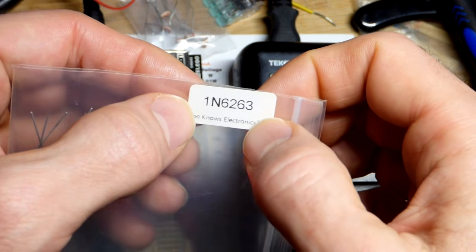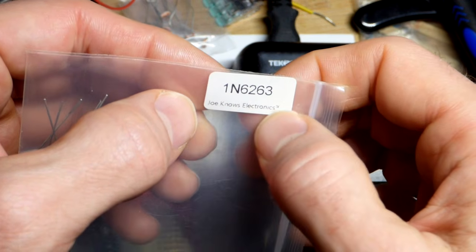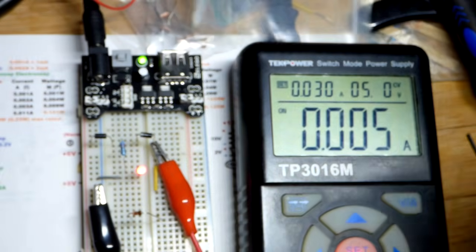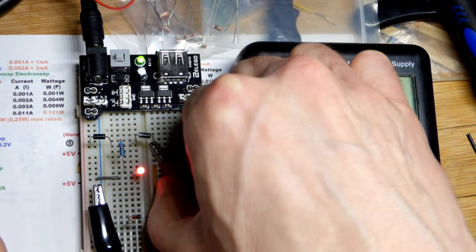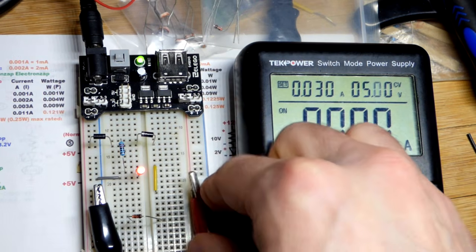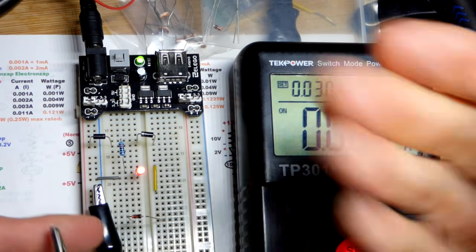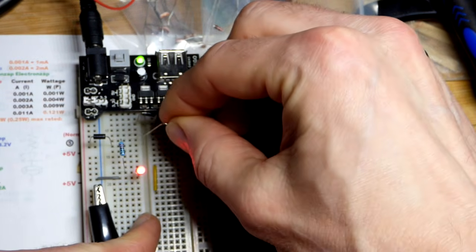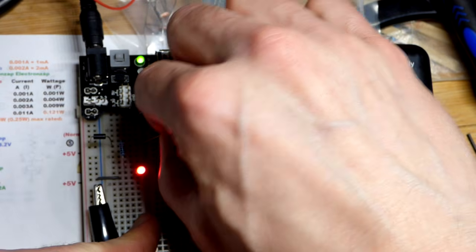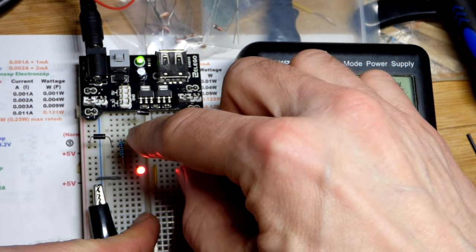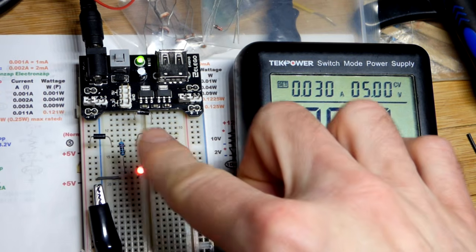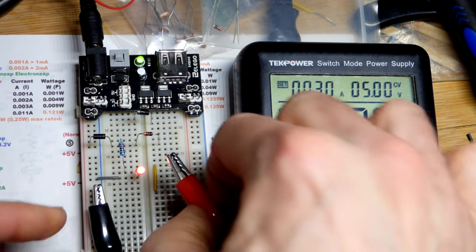So I got the 1N6263. I got it out of Joe Knows Electronics' semiconductor kit, and luckily the one I needed was right on top, which is weird. Maybe I haven't opened that kit a lot. I really recommend a kit that has a lot of semiconductors after you get familiar with the basic components. So what I'm going to do is just swap it out. It works like the rectifier diode up here. It's a Schottky diode. It's also a rectifier diode, but it's called Schottky because it has a lower forward voltage.